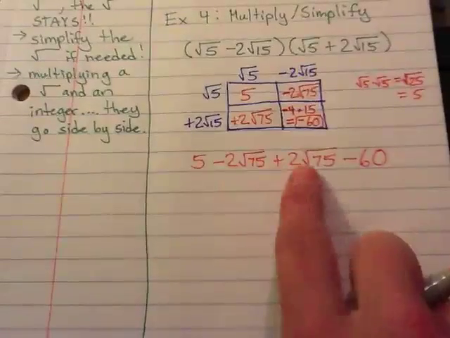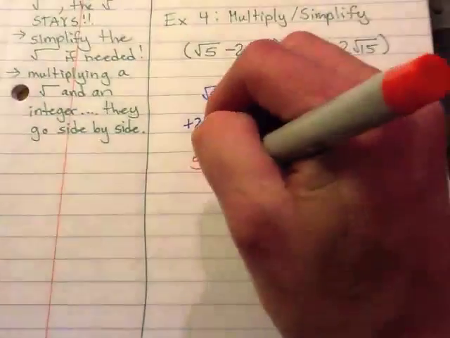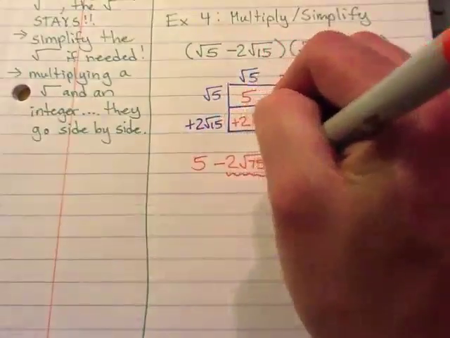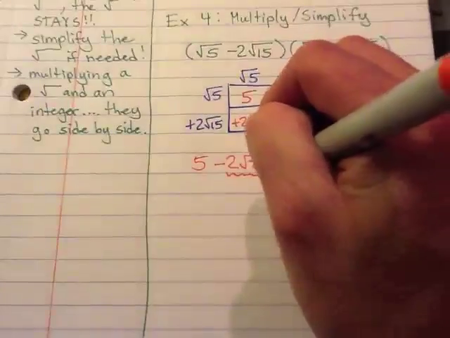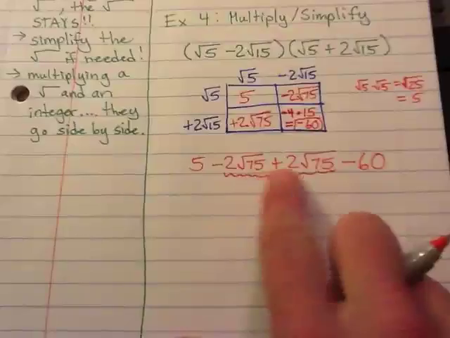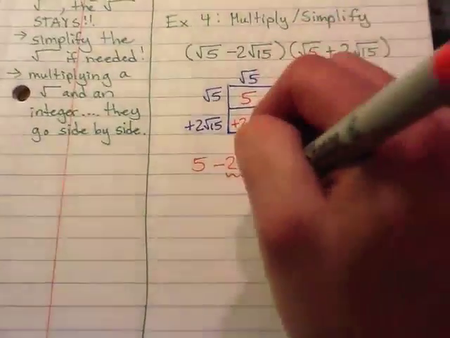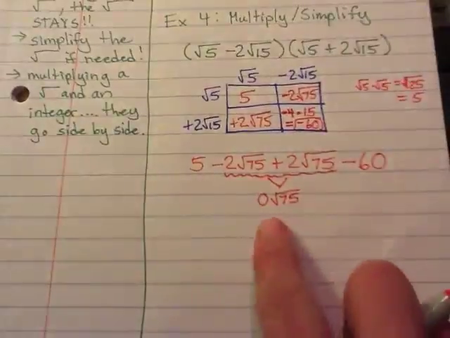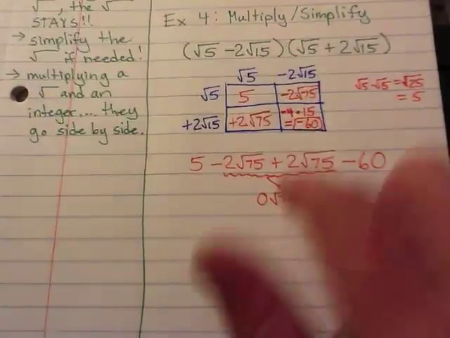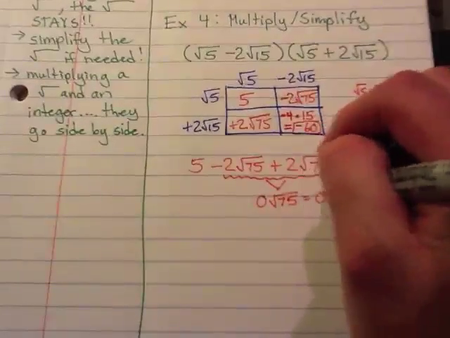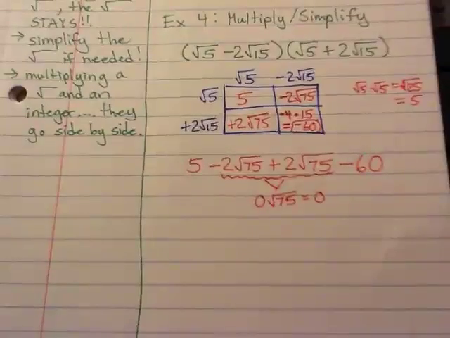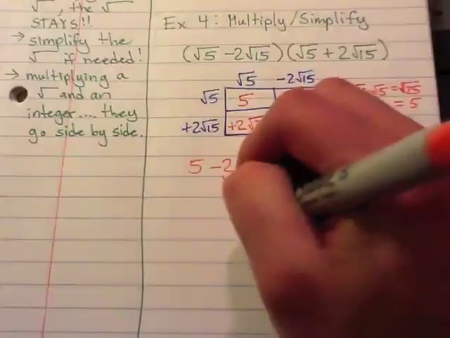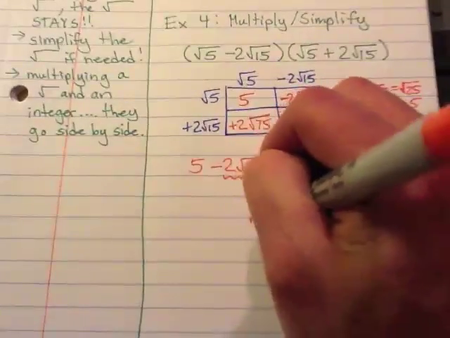You have a negative 2 and a positive 2, so they actually cancel. And if you need to think about this, it's because a negative 2 plus 2 would be 0. So you'd have a 0 times the root of 75. Well, you've all learned that 0 times anything is 0. So that cancels. Middle terms cancel.